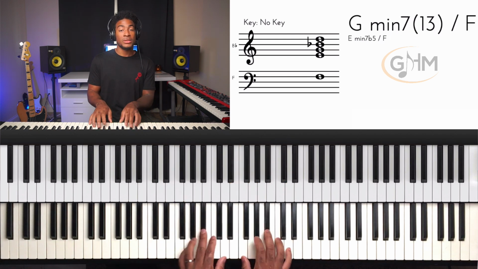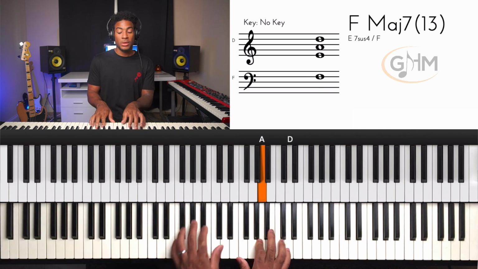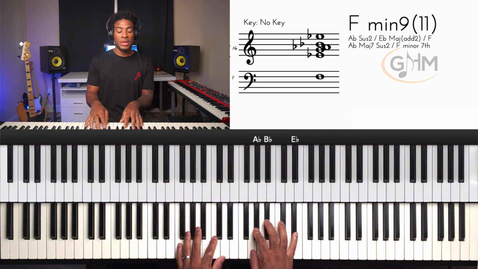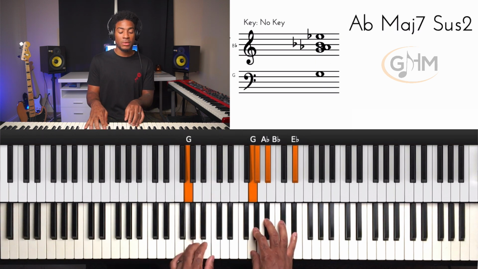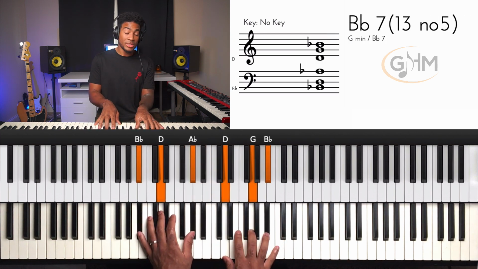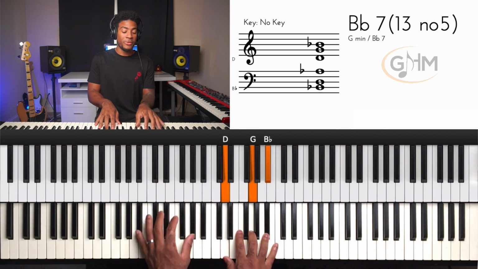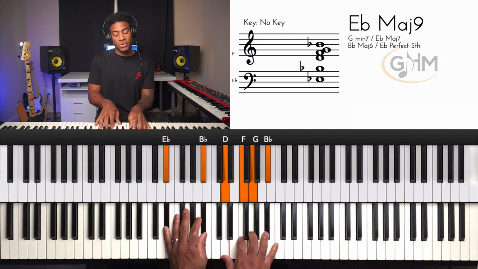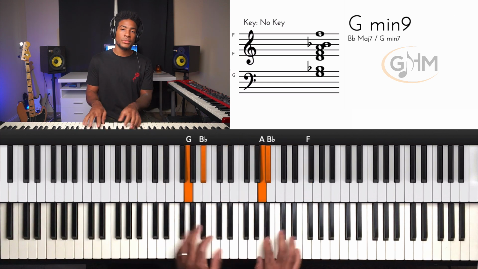F. So 6, 2, 5. F is a 5 in B flat. And then if I go a fourth up from F, that gives me B flat, which is the 1. Then I go a fourth up from B flat, 1, 2, 3, 4. That's the 4 chord.